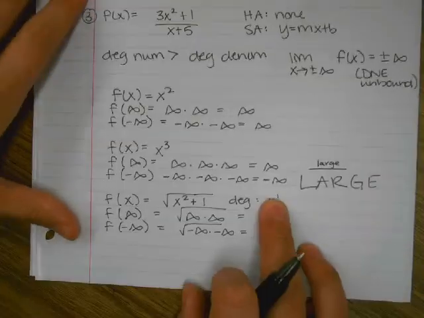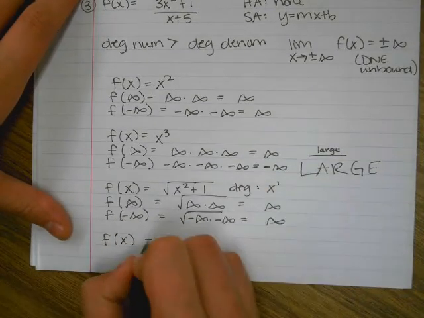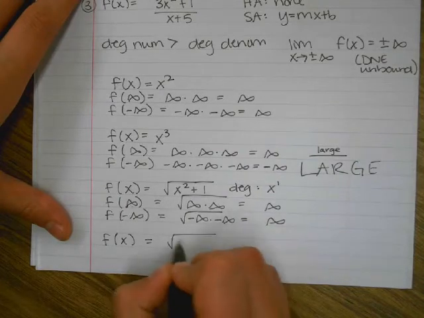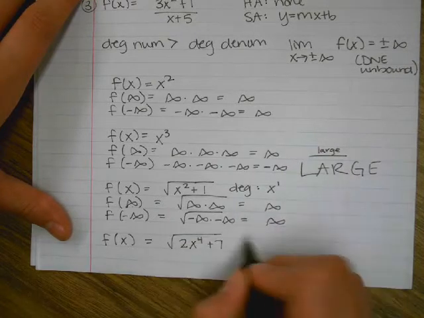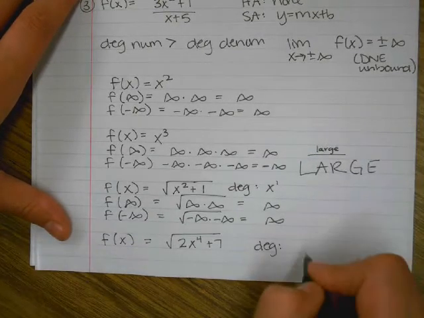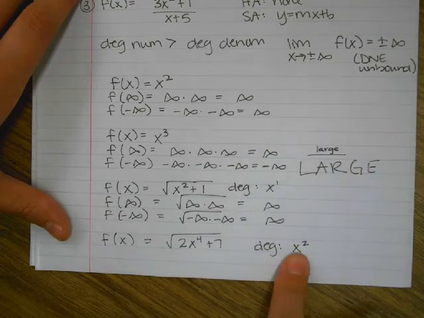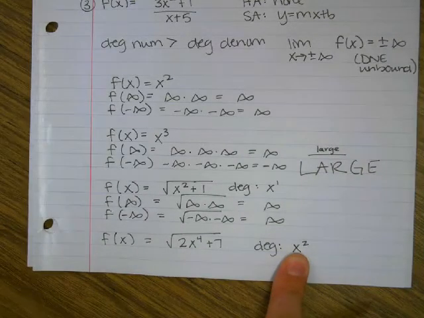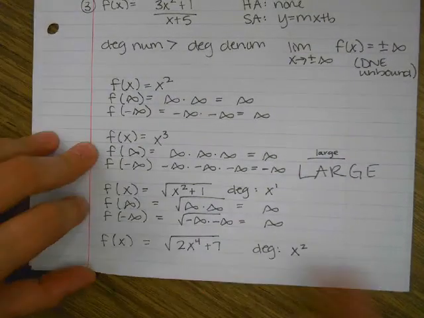So just to recap that, let's say we were talking about f of x, and our function was like the square root of 2x to the 4th plus 7. Then here, for the purposes of the degree of this expression, the square root of x to the 4th would be x squared. So this would have a degree of 2 for the purposes of my problems. Okay? So it's okay if that messes with your brain a little bit. We're going to do some problems now, and hopefully you guys will be okay. All right.